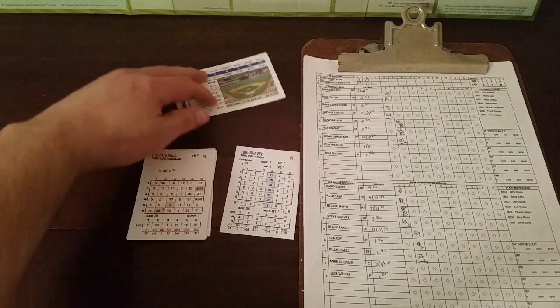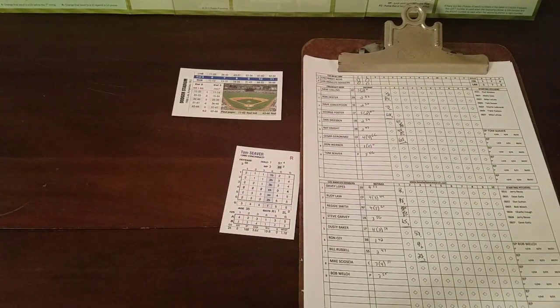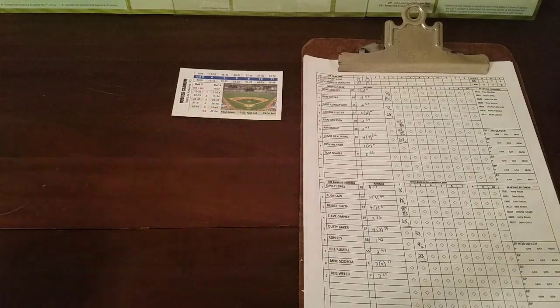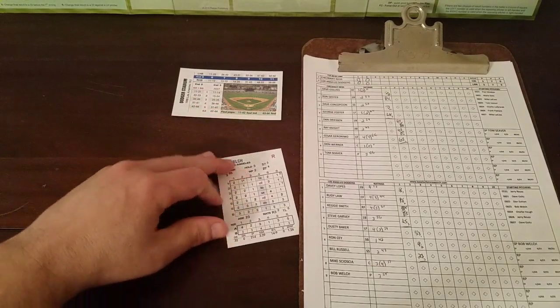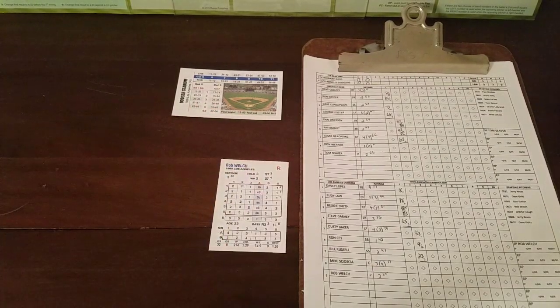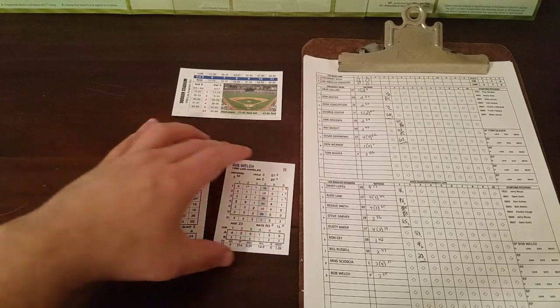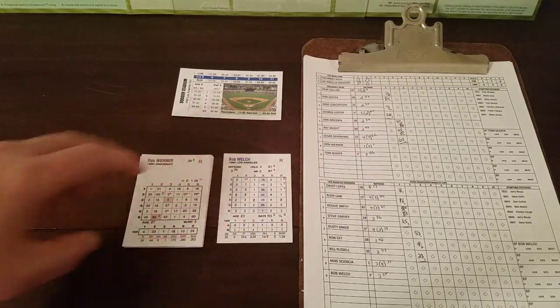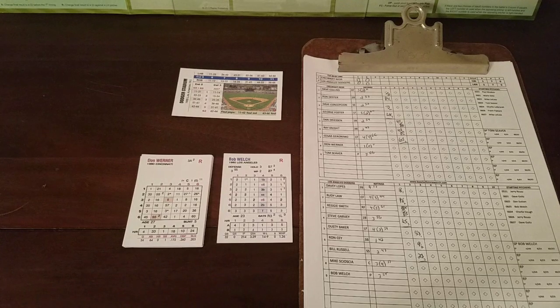So nothing doing for the Dodger blue, and as we go to the third, it's still nothing. Nice pitching matchup between Welch and Seaver here on a Manic Monday. All right, bottom of the order for the Reds, it'll be Don Werner, only hit .172 on the season.